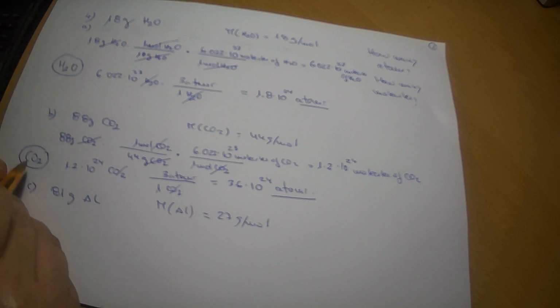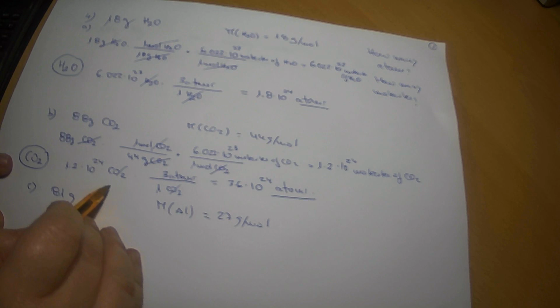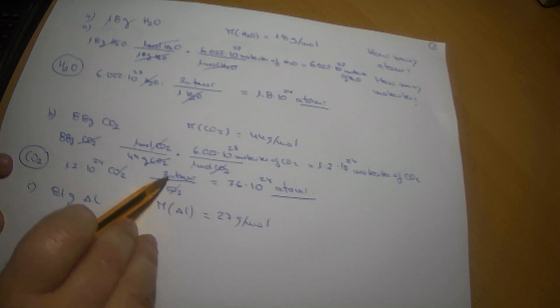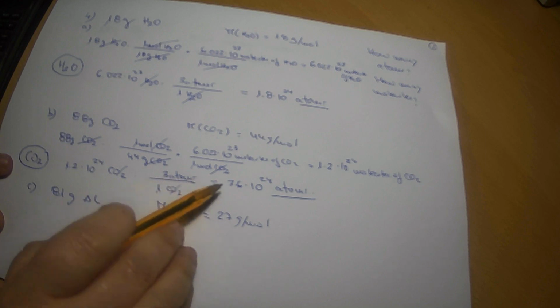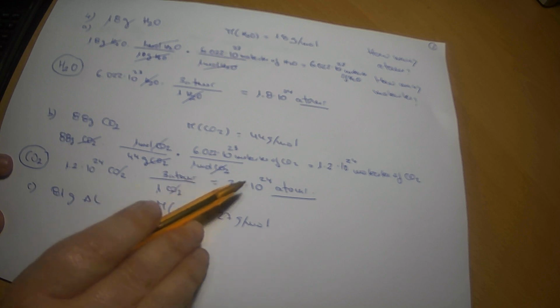But you also have to calculate the number of atoms. As we have already known, in the case of the carbon dioxide molecule, we have 3 atoms in total. But we have 1.2 times 10 to the 24 CO2 molecules, and in one molecule of CO2, we have 3 atoms in total. The result is 3.6 times 10 to the 24 atoms.